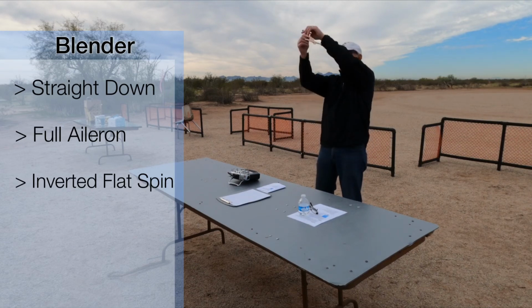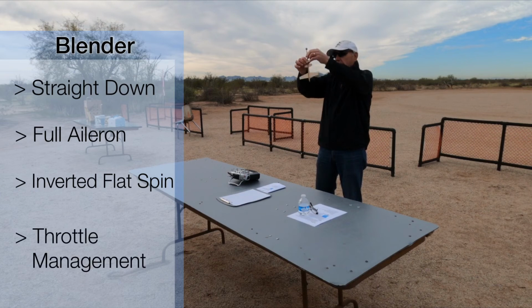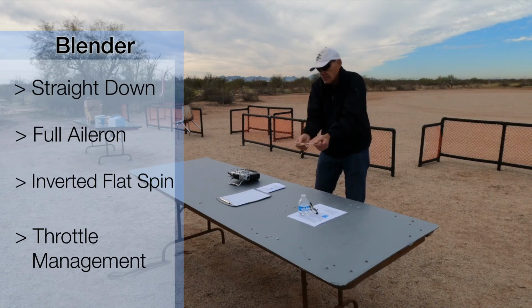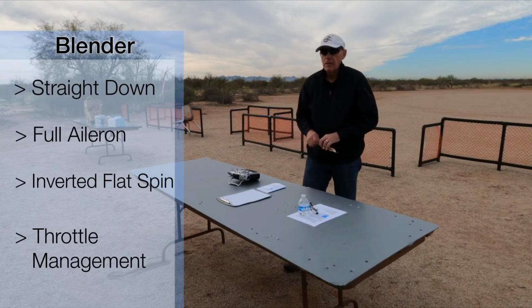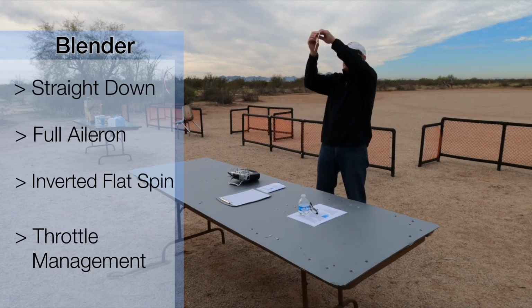So push over, full left aileron, pop my sticks in the position to go into regular flat spin. The plane's going to kind of pop out like this and start to go into inverted flat spin. Under power. And as soon as you make the pop, you're under power right here to get a lot of acceleration.